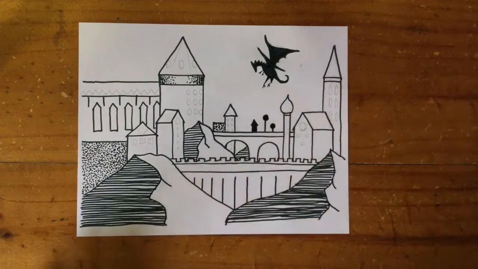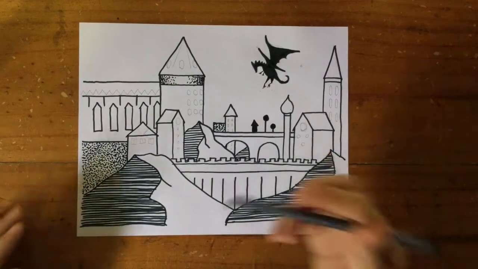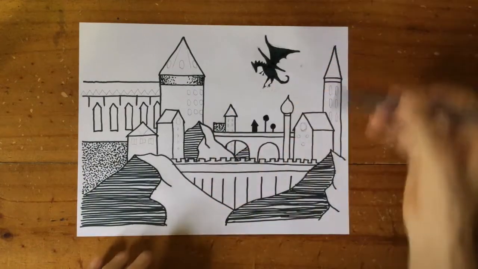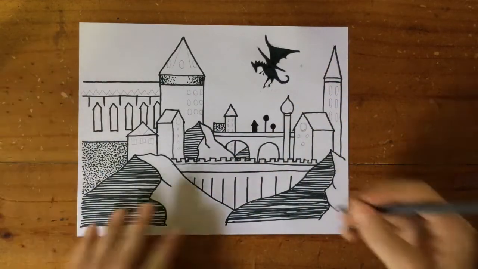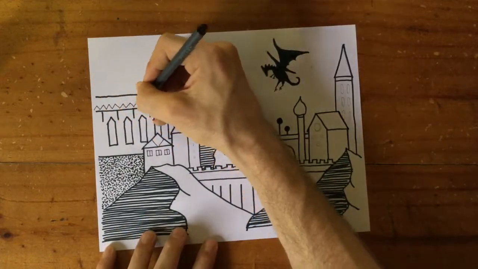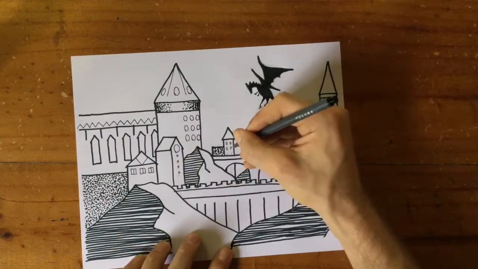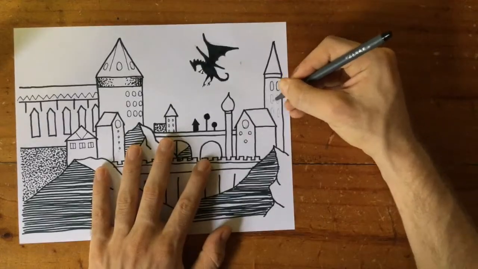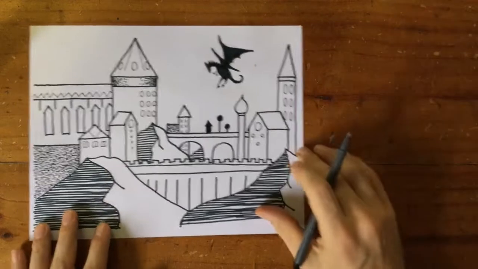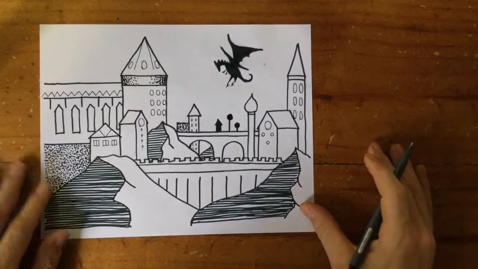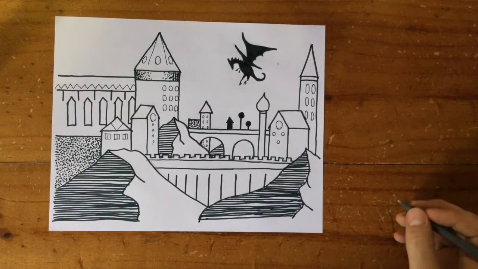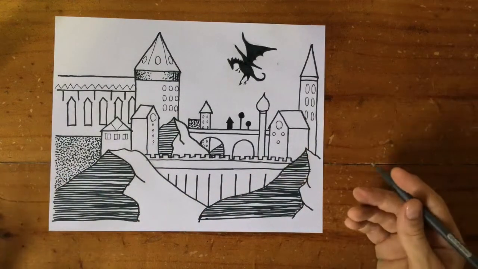Let's move on to the thinner marker and add in the rest of these details. Okay, so then we're going to keep going with the thinner marker, just adding a few extra things that weren't there with pencil.